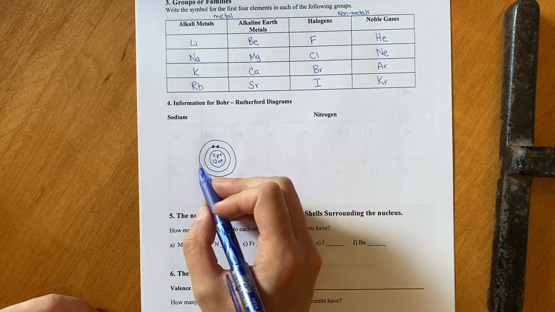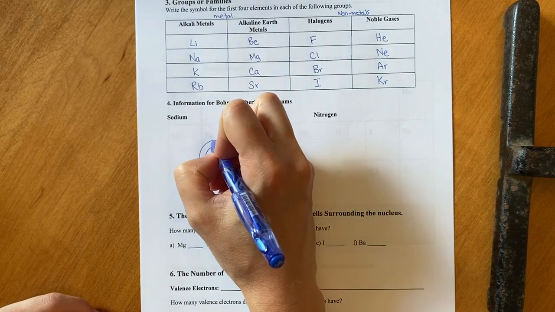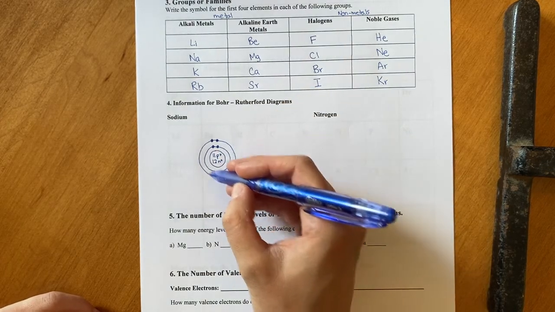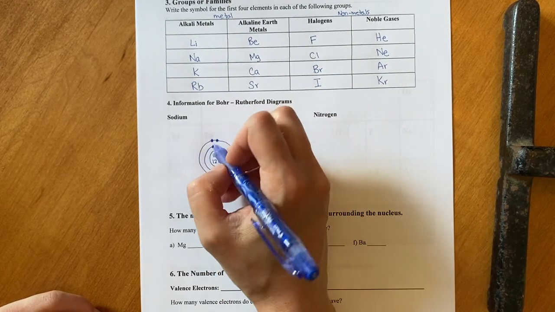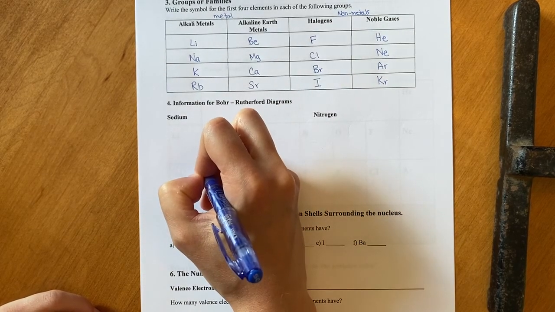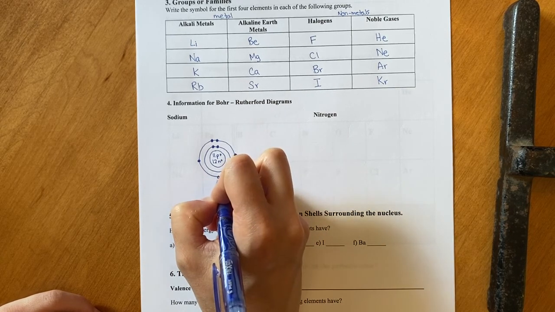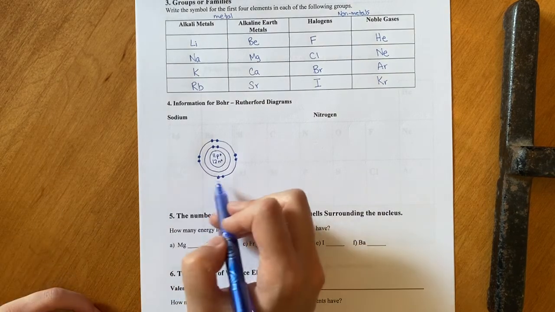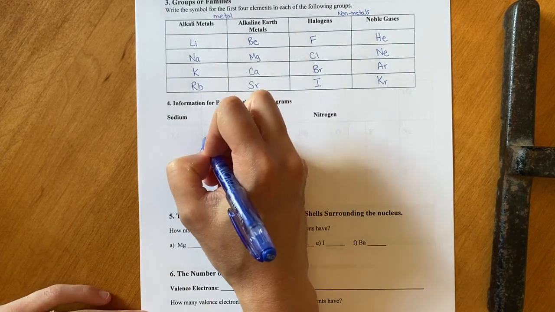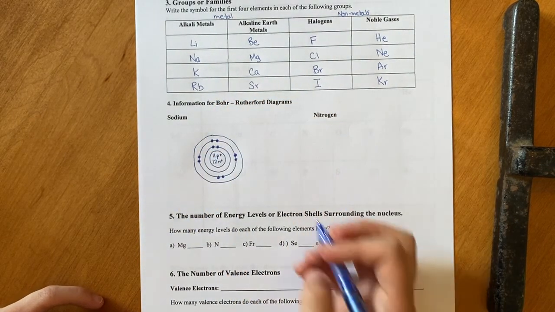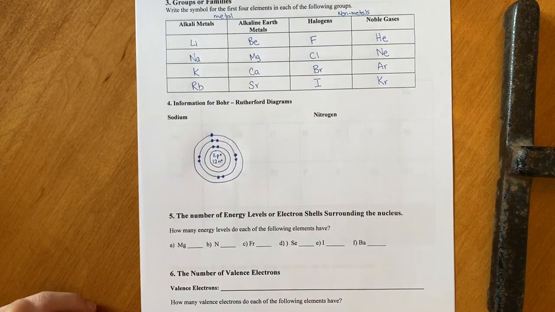So the way that you put the electrons around the model is you put 2 at the top, so 1, 2, and then you go around the clock at 3, 6, 9, and then you repeat 3, 6, 9. So 1, 2, 3, 4, 5, then repeat 6, 7, 8. So that brings us to a total of 10 electrons, 8 plus 2. So we have one more electron we need to draw onto our diagram. So we need one more energy level with 1 electron in it. And there's our Bohr-Rutherford diagram for sodium.